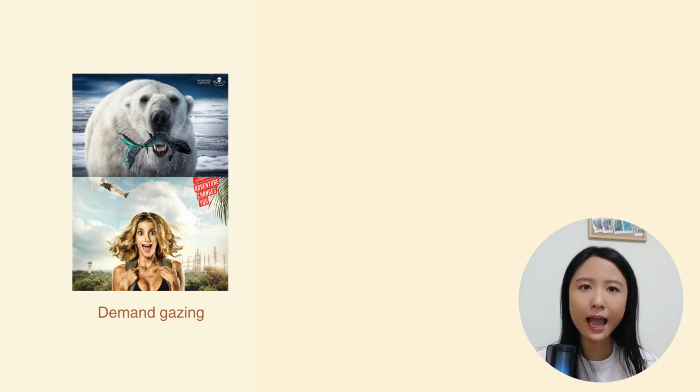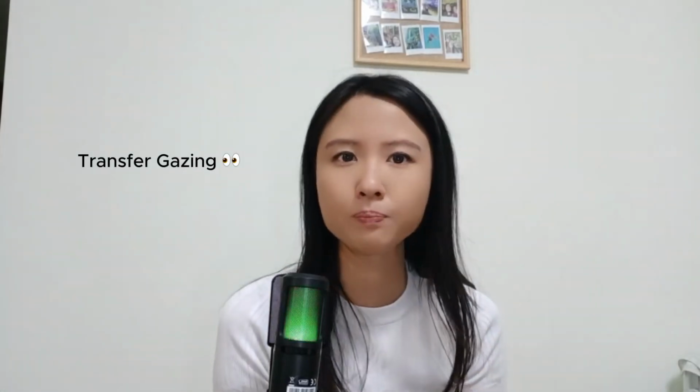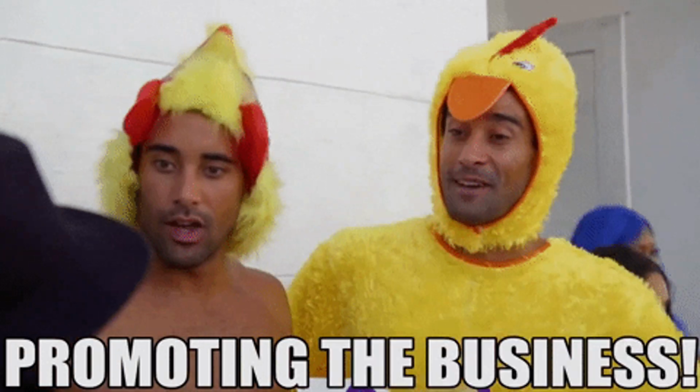They do so in 2 ways: demand gazing and transfer gazing. Demand gazing happens when the subject looks directly at the viewer, giving them a sense of connection and causing them to respond by looking back. If you do not look at the viewer, but maybe look at something else like a product in their hands, this is called transfer gazing instead, where the viewer's eyes are directed to whatever the person is looking at. Use this if you are promoting a product and you want to draw attention to it within the image.